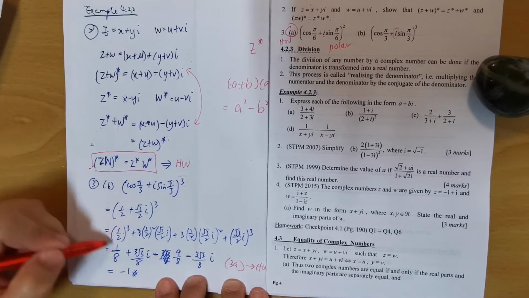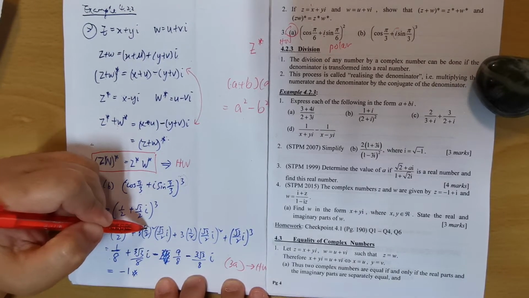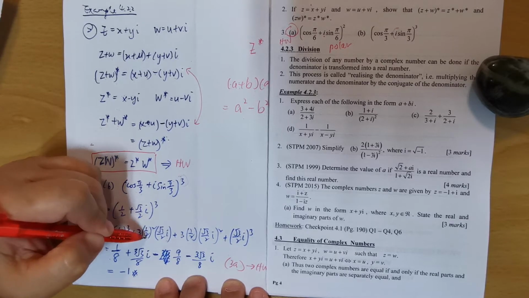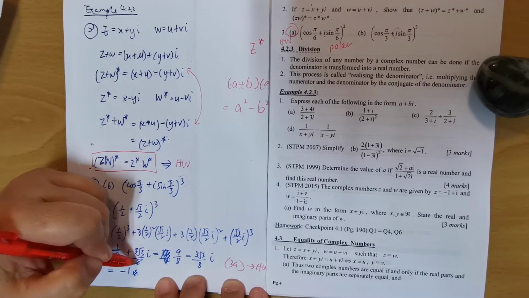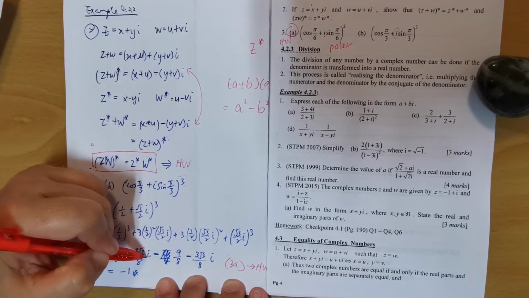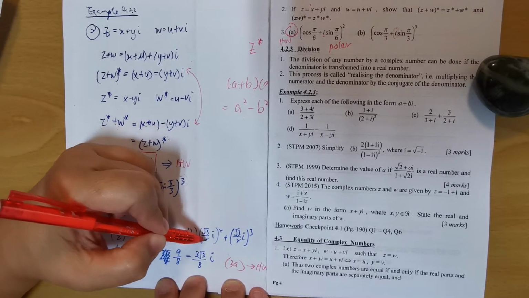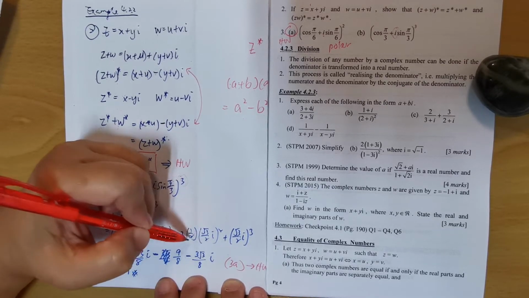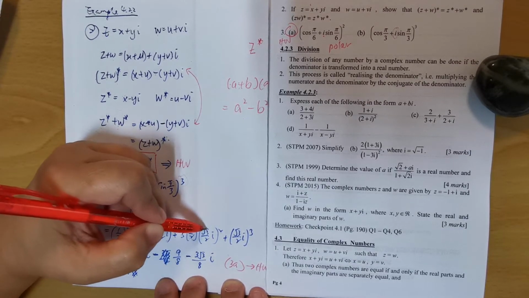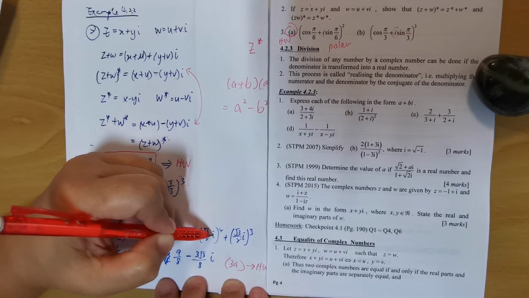Alright? So this one, cube is 1 over 8. This one is 1 over 4, so 4 times 2, 8. So 3 times square root 3, so i. Alright? This one squared is 3. This is 4, so 4 times 2, 8. This one squared is 3, so 3 times 3, 9. Alright? i squared.